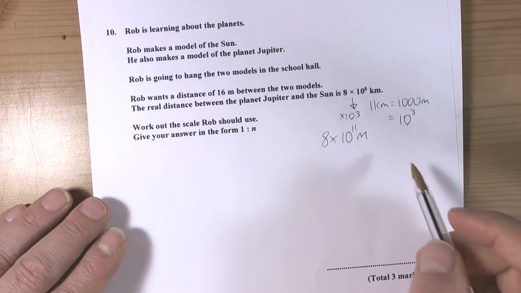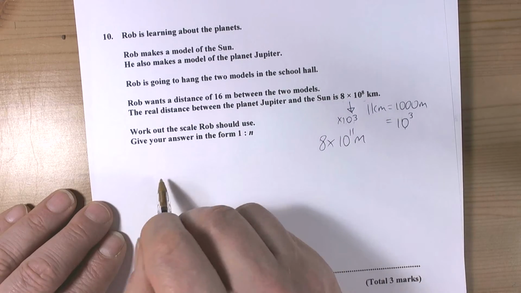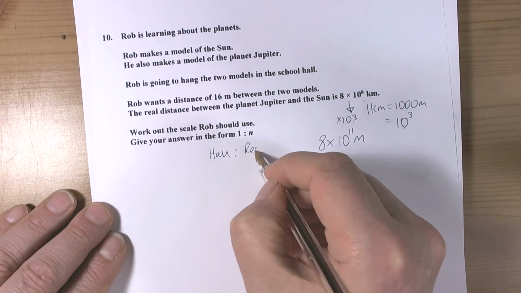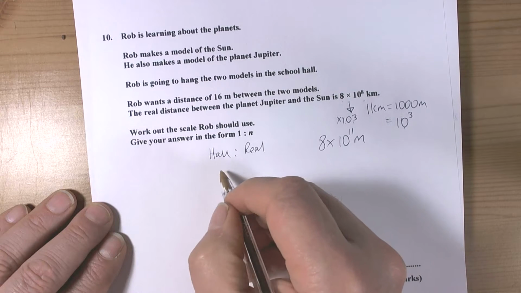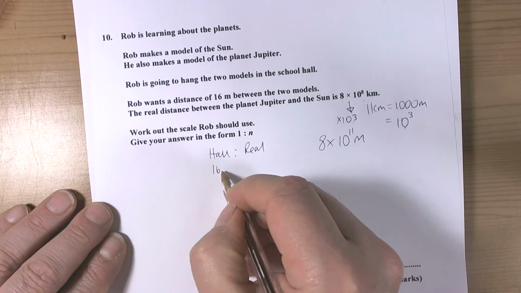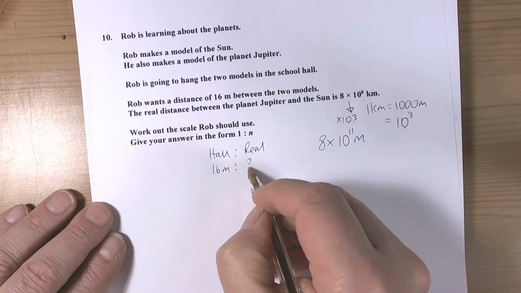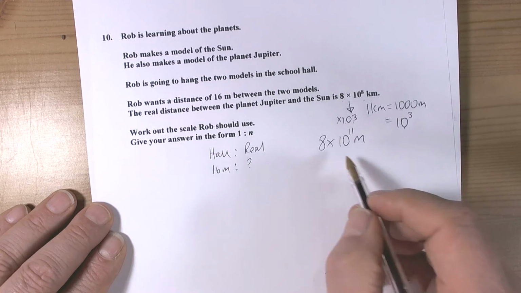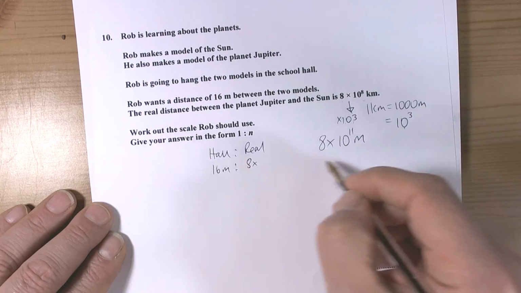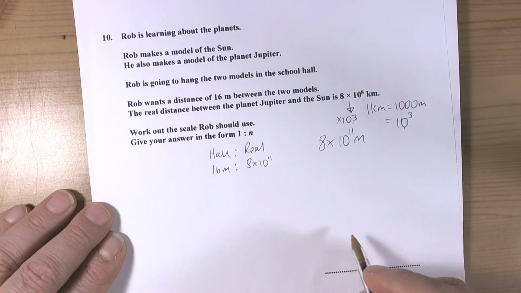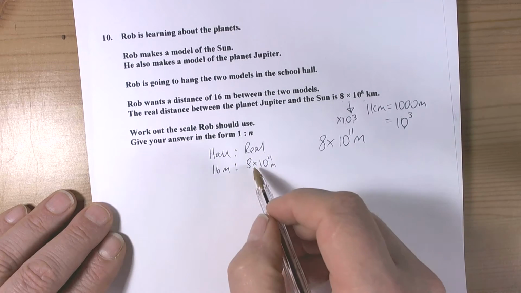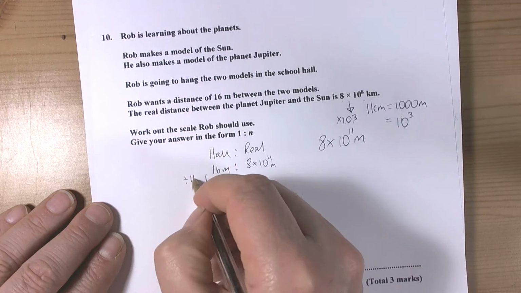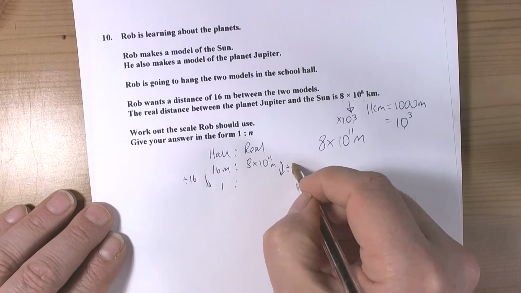Now my recommendation when you're doing scale problems or ratio problems is write down the headings. So this is about the school hall, and then there's the real distance between the two planets. And the school hall, we know that we want 16 metres, and we're not sure what the other number is going to be yet. But we do know this number actually, because it's this one here. Of course it is. It's 8 times 10 to the 11. But what the question is saying is that we want to get it down to 1. So in other words, we had to divide the 16 by 16 to get 1. So we're going to have to divide this by 16.